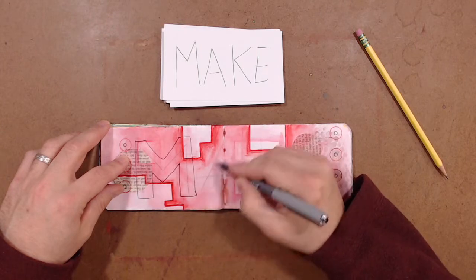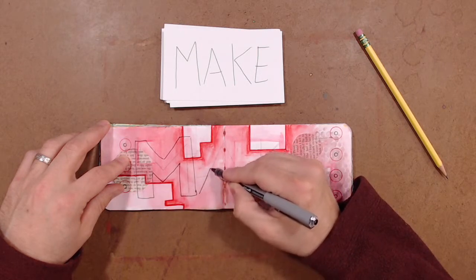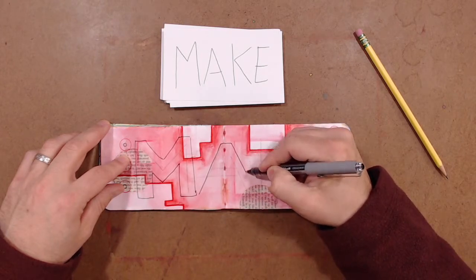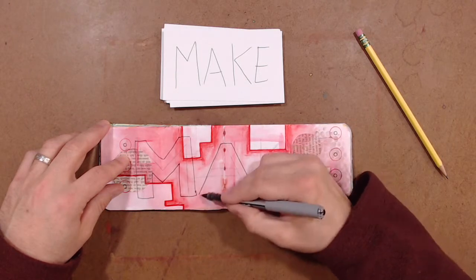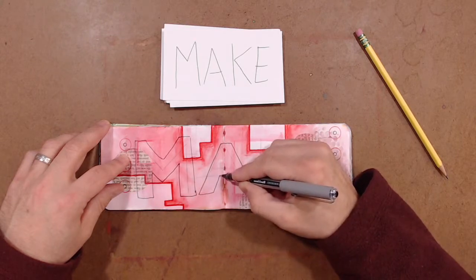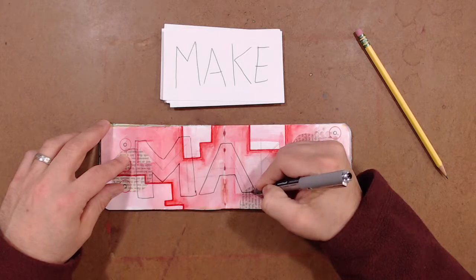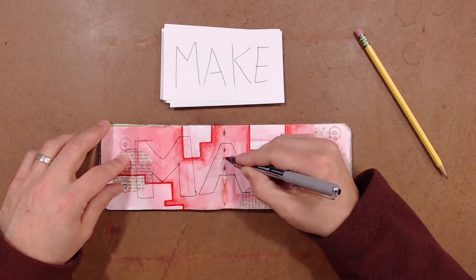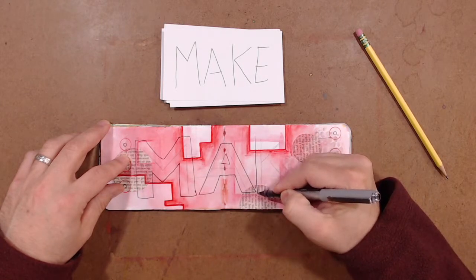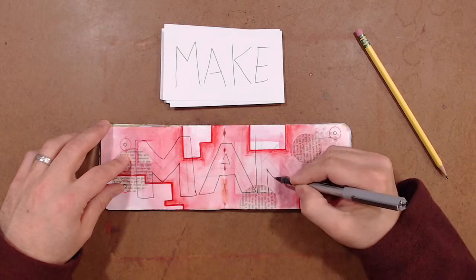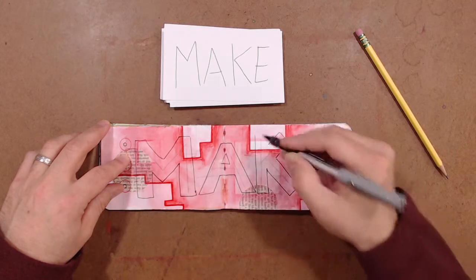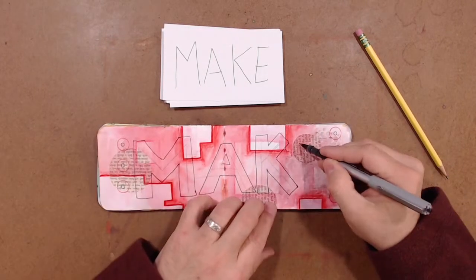Okay, now the A might kind of run in, so I think I am going to kind of stick to the outside, at least over here. And then, I make adjustments as I'm going. So just to make that fit, I can adjust it. But I'm trying to keep those 2 lines parallel. And then can't forget about the little triangle inside here. Okay, then my K. And then the E.